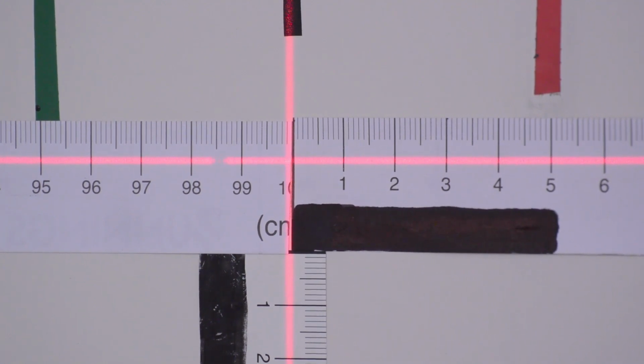I'll just give you another shot of the pendulum since we've got this far. Slight little bit of movement, as you can see.